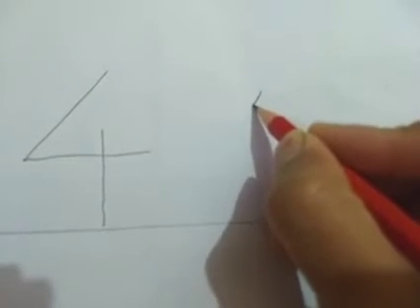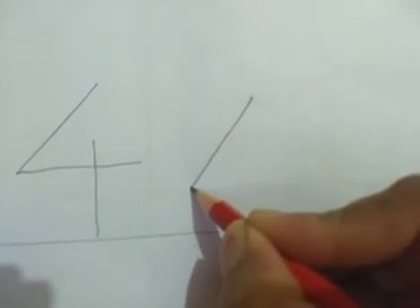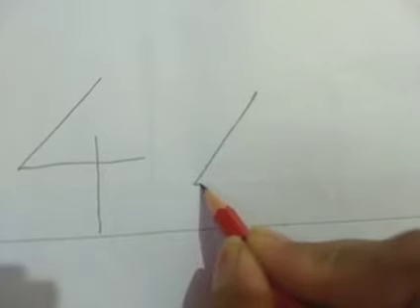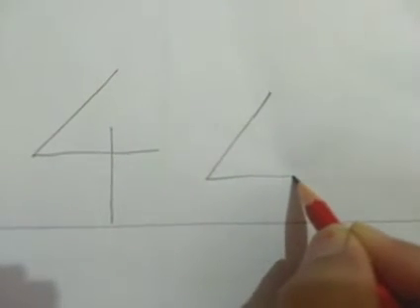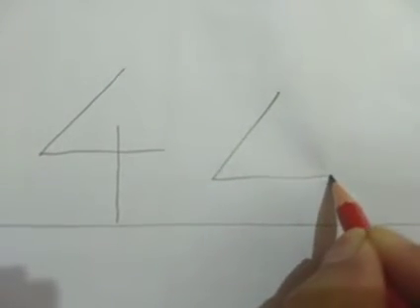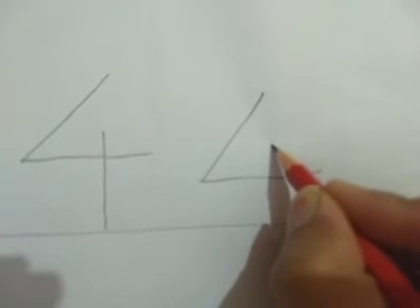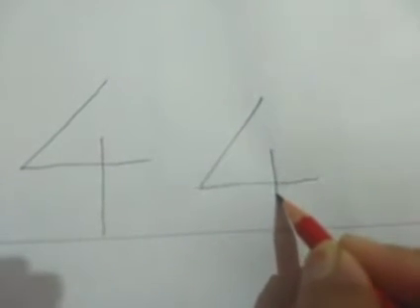Let's try once again. Make a slant line down. Stop. Then we make a sleeping line. Stop. And then I'm going to cut it with a straight line down. Yes, that's number 4. Let's do it once again.